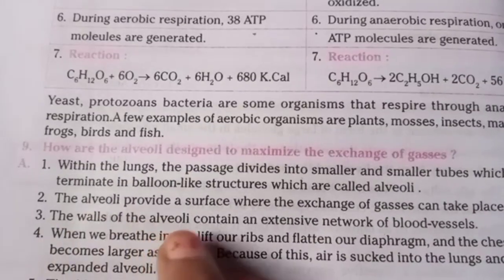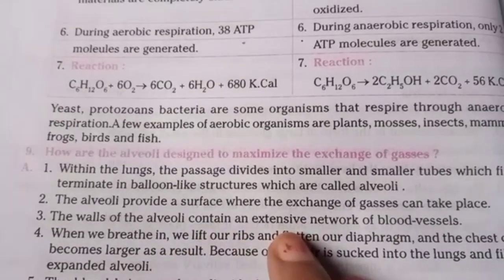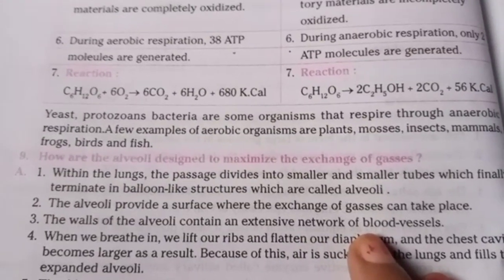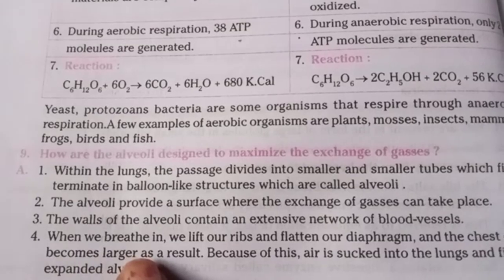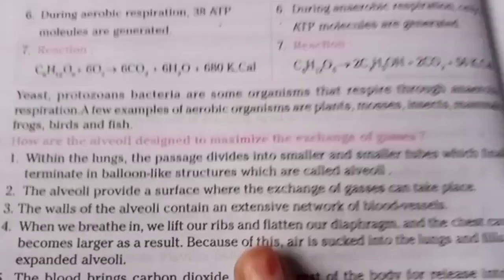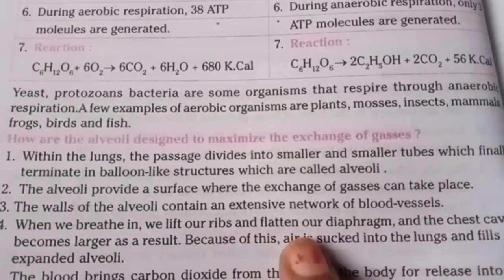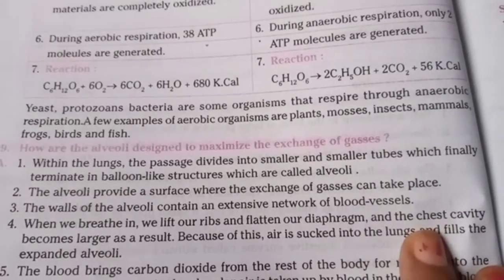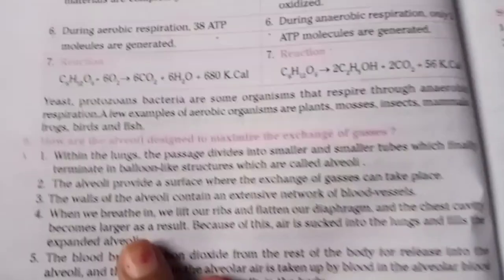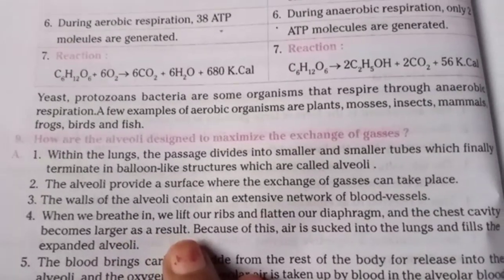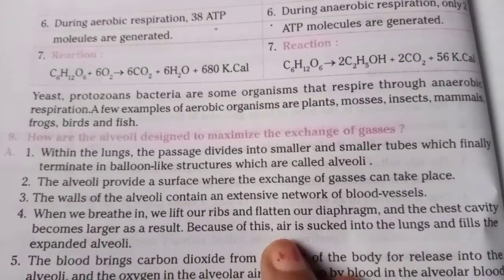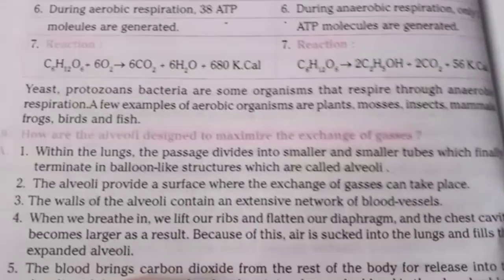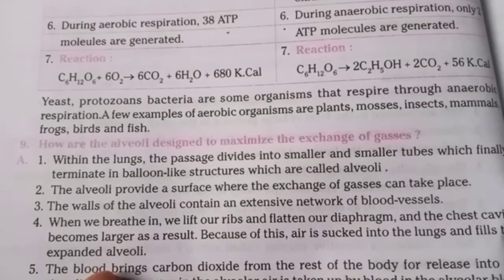Third point, the walls of the alveoli contain an extensive network of blood vessels. Fourth point, when we breathe in, we lift our ribs and flatten our diaphragm, and the chest cavity becomes larger as a result. Because of this, air is sucked into the lungs and fills the expanded alveoli.